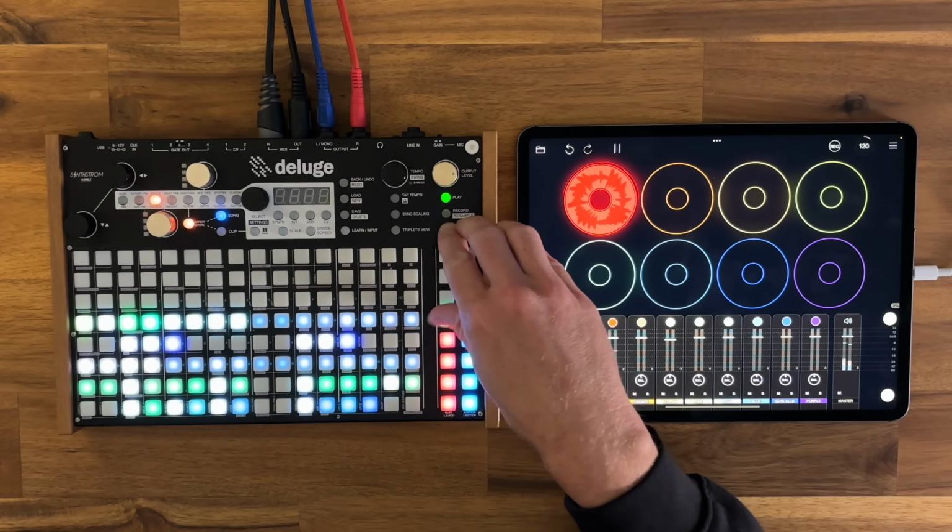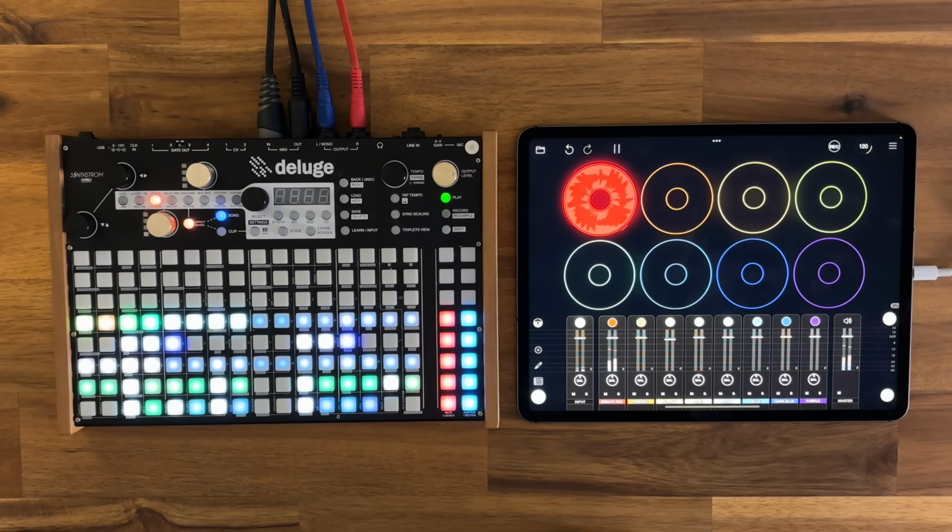So it's done, and I can mute the track on the Deluge, and now it's only the loop track in Loopy Pro that is playing. And then I can repeat this process for every track in my song. That's how easy it is to loop in Loopy Pro.